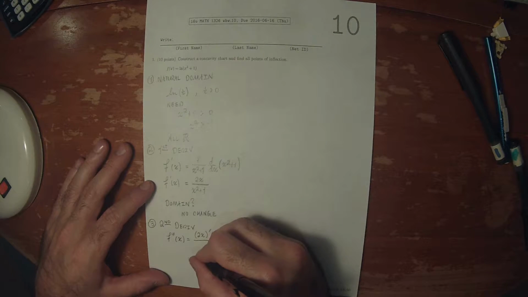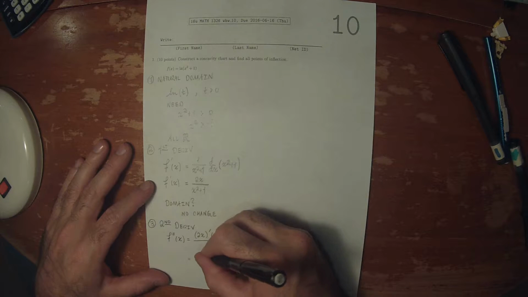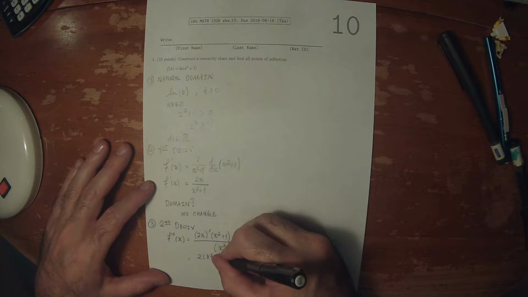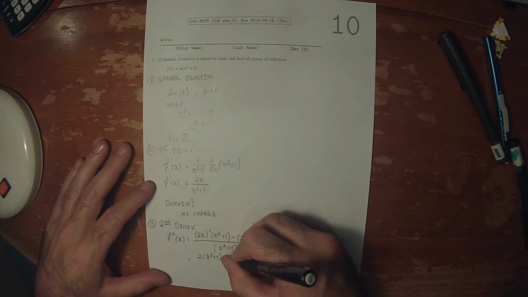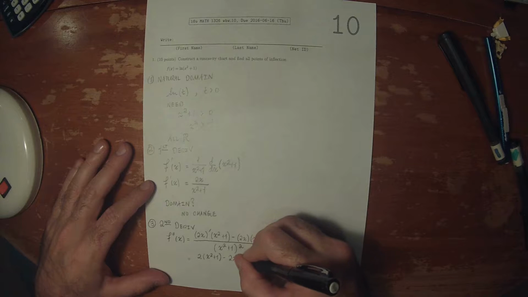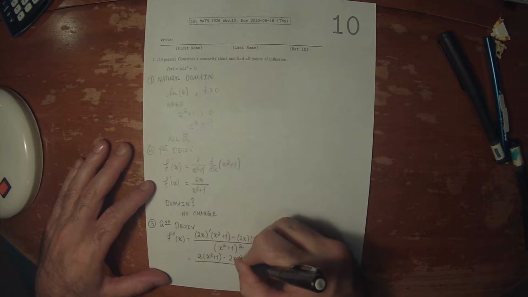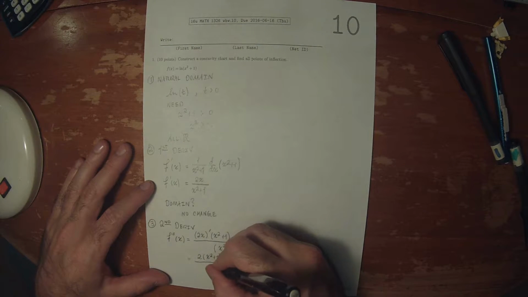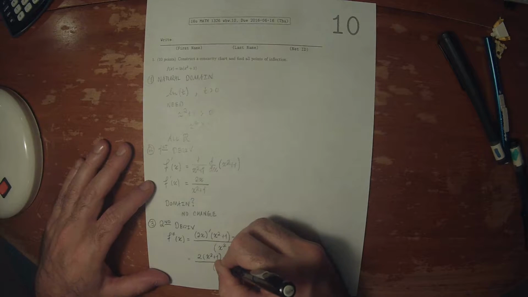Evaluating these, this will be 2 multiplied by x squared plus 1, and then minus 2x multiplied by 2x, over x squared plus 1 squared.